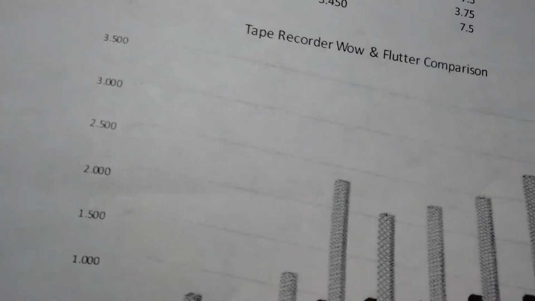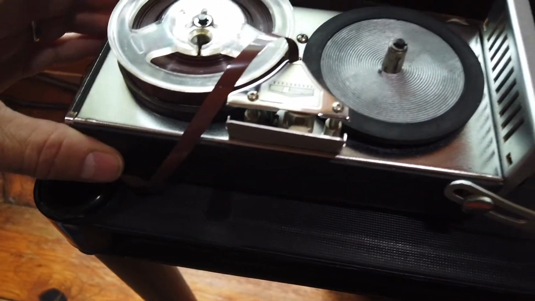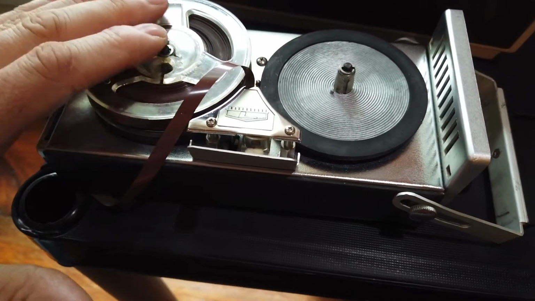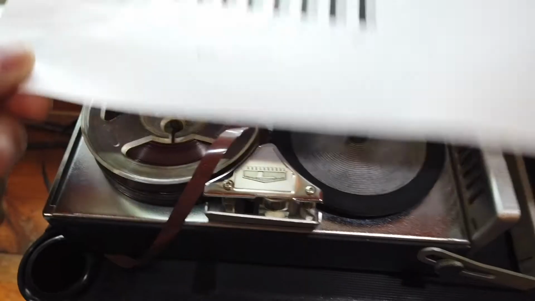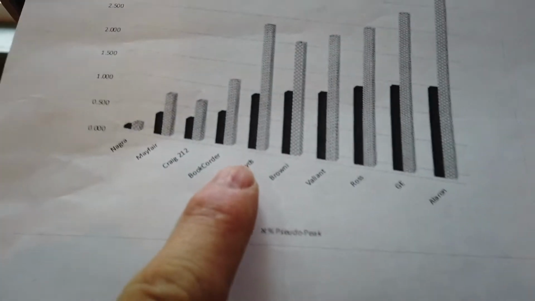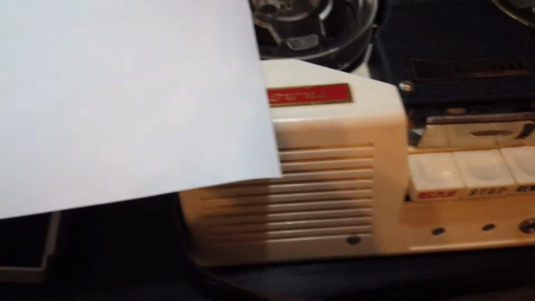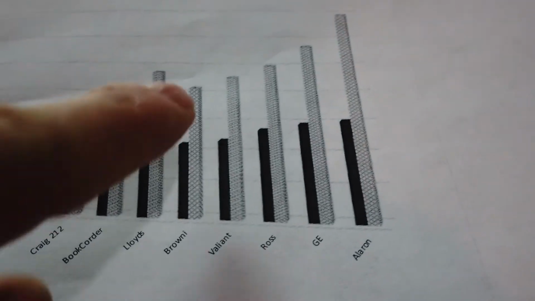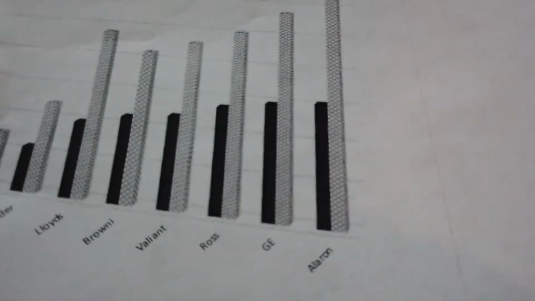Then we went to the Lloyd's, which is over here. The little Lloyd's, what I call the Mission Impossible tape deck. I don't think this was in the Mission Impossible, but it's very similar to one that was in, and it came in right here. And then there's the Brownie, which we just saw. And Brownie did okay. It's just barely under 2% wow and flutter.